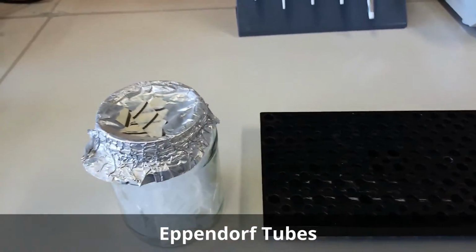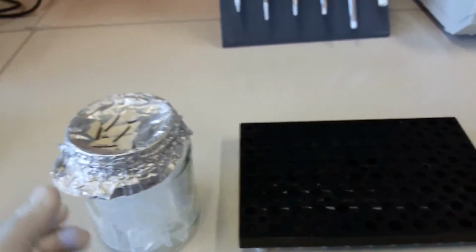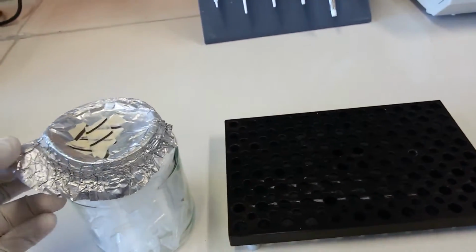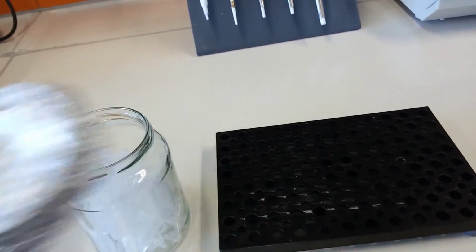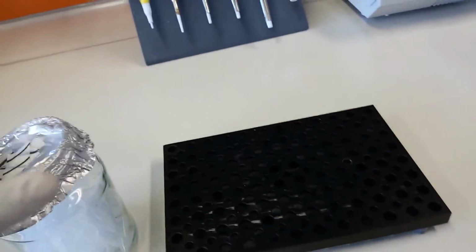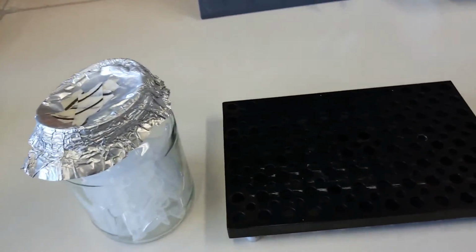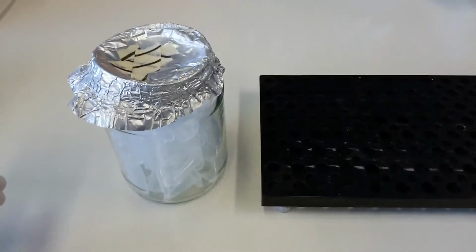We use them for a variety of purposes, and they can be of different volumes. Generally the most common and popular Eppendorfs are 1.5 ml. They are closed with aluminum foil because we use them after sterilization.